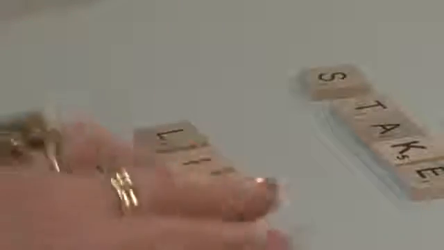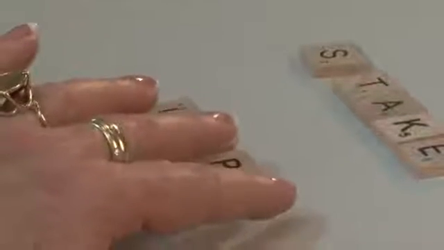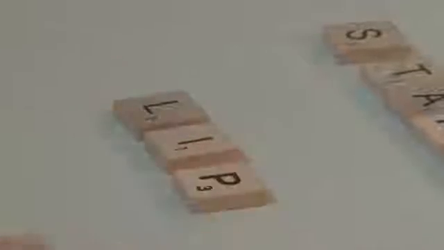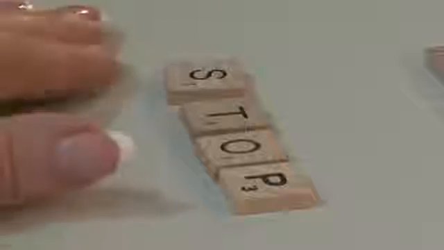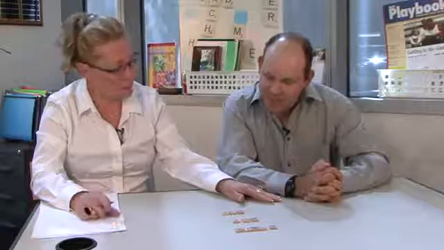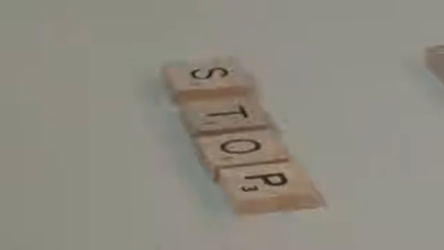And if we put the s back, the sound of s, we have steak. And here we have lip. If we take the p sound away, we have li. And if we put the sound of the p back, we have lip. Good. And so here we have the word stop. And if we take the s sound away, we have the word top. Good. We put the s back in, and now we have stop.